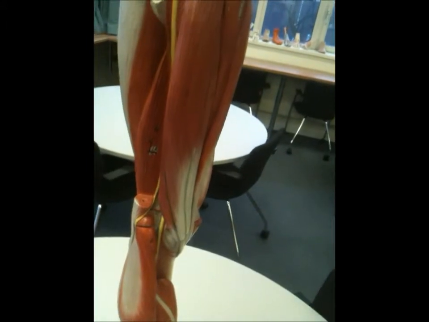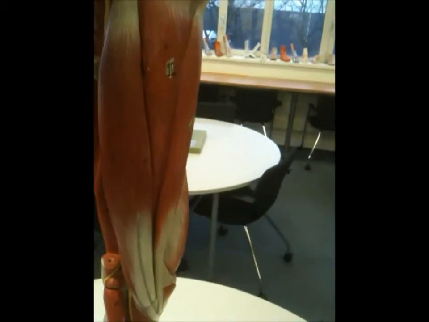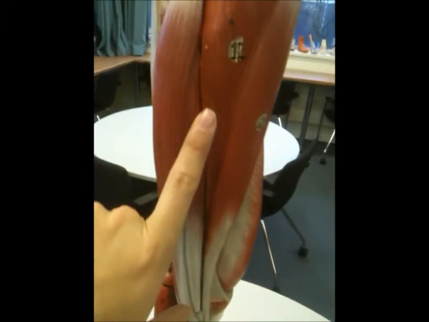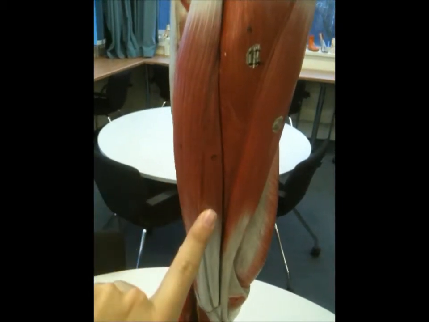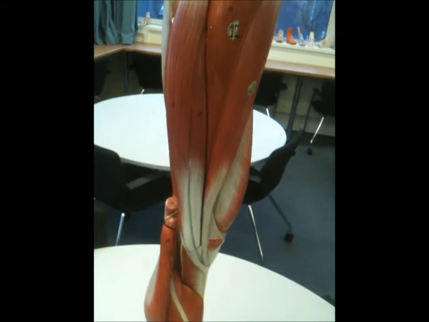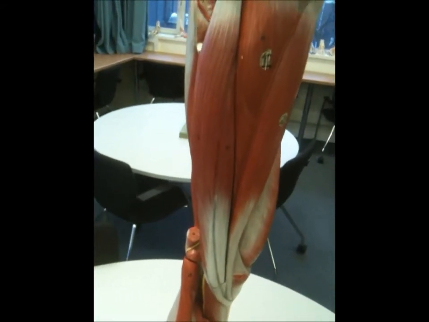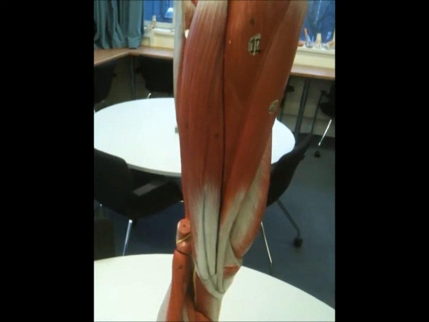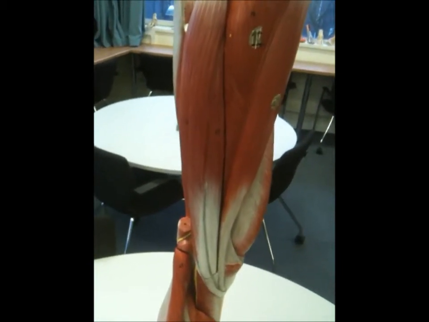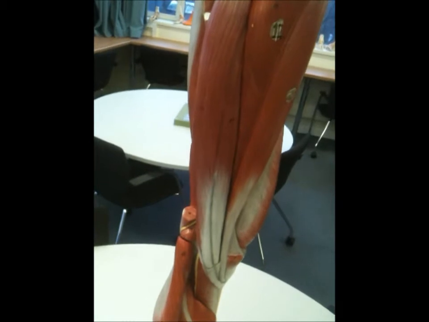And then moving on to the last one, which is semimembranosus, which is this one here. If you see that, number 17. Semimembranosus has a proximal attachment again at the ischial tuberosity. It's only the biceps femoris short head which doesn't, so that's quite easy to remember.